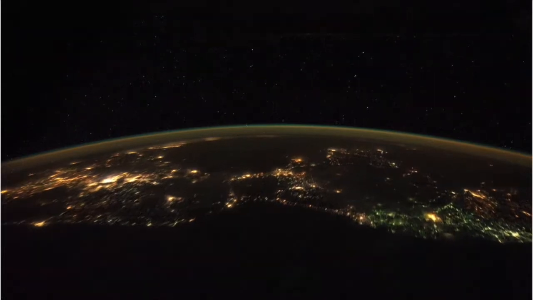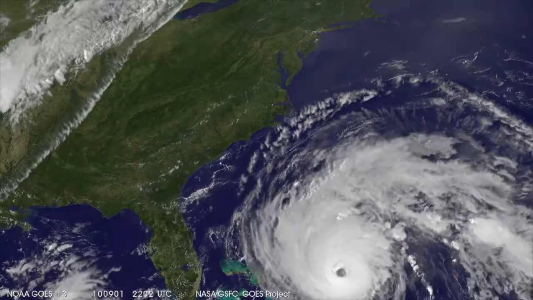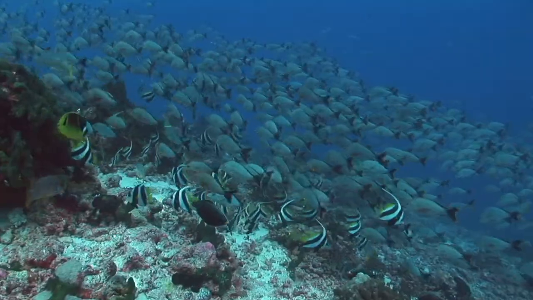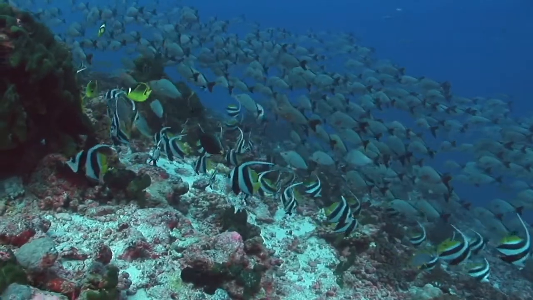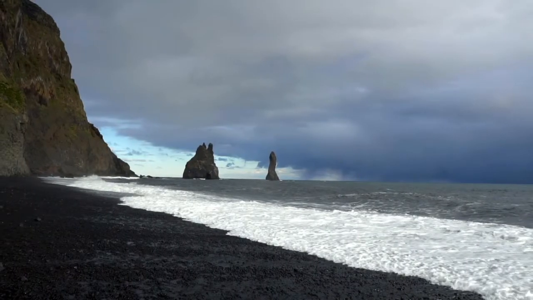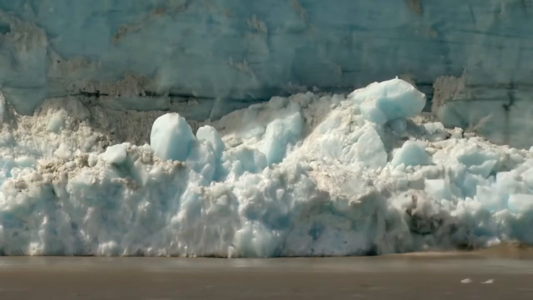The world is constantly changing. Ongoing global environmental change, including atmospheric warming and sea level rise, is currently driving change, including coastal erosion, ice sheet, and glacial retreat.